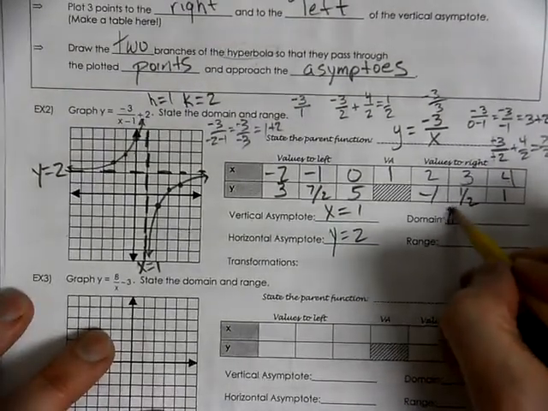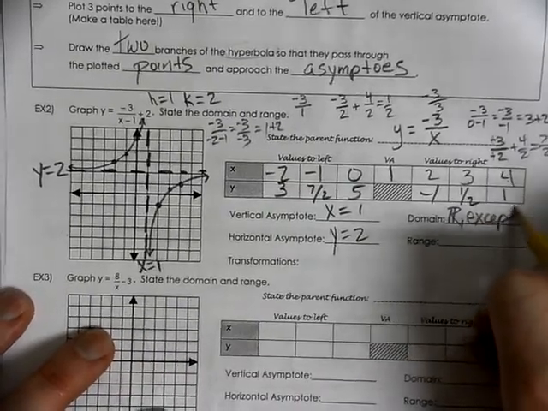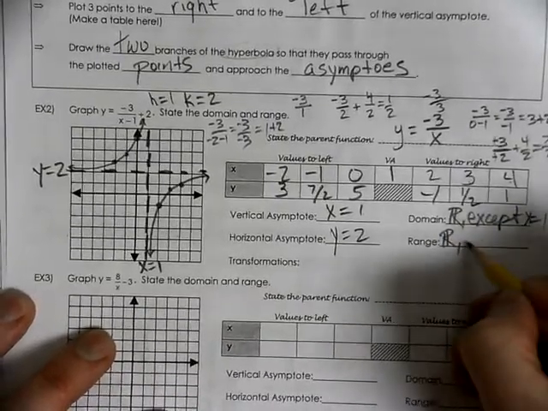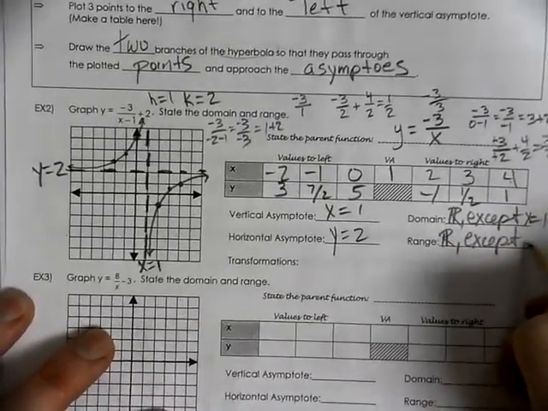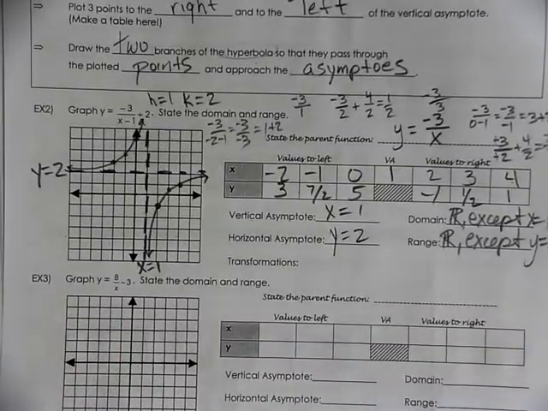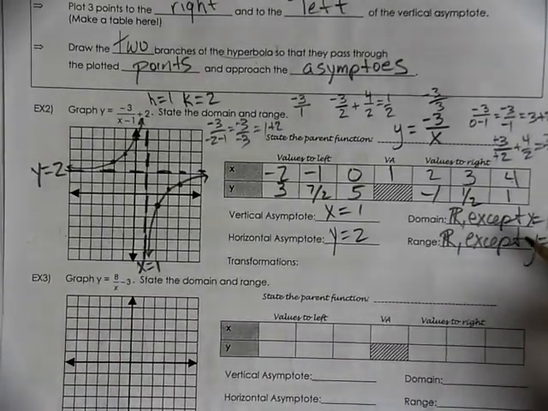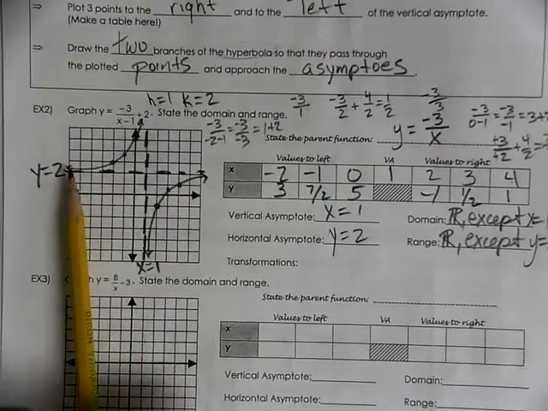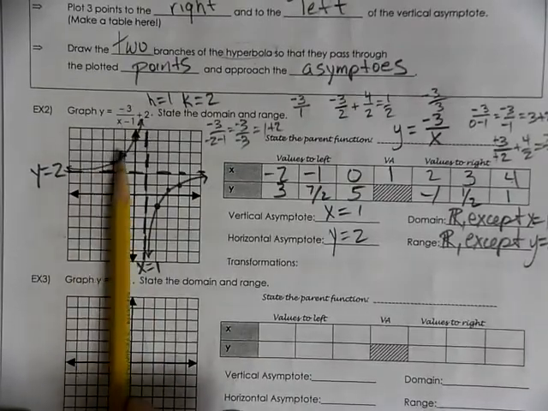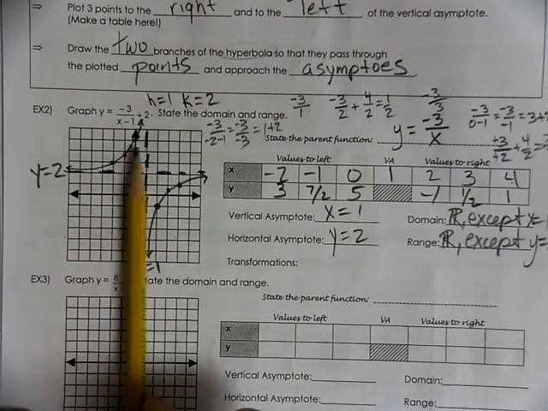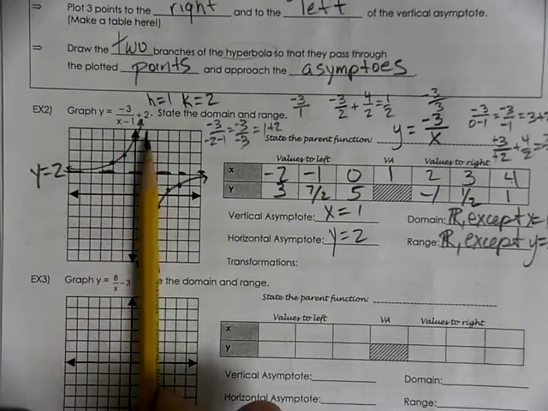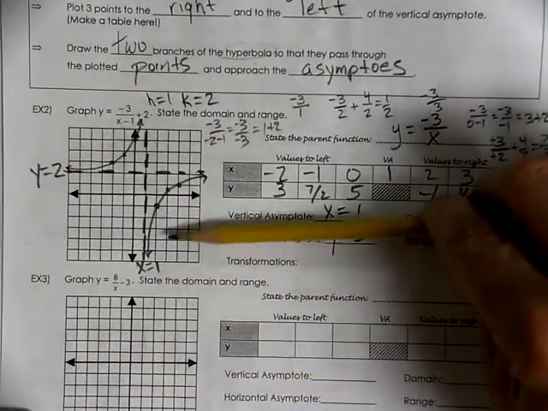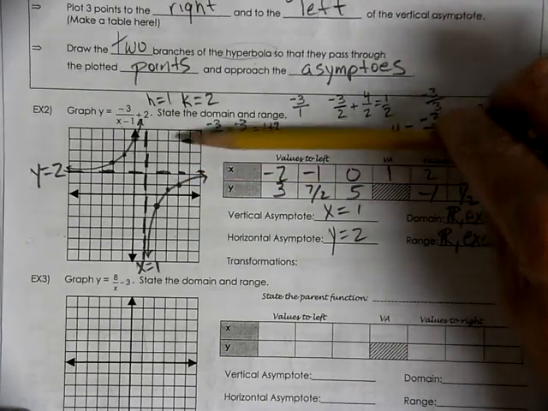So my domain is all real numbers except my asymptote, which is x equals 1. And my range is all real numbers except y equals 2. Do you know where to look at your graph to see that? We're looking at all the x values that can exist. Everything can exist up to that 1, and anything past the 1 can exist. That's why it's all real numbers except 1. And all the y values except 2.